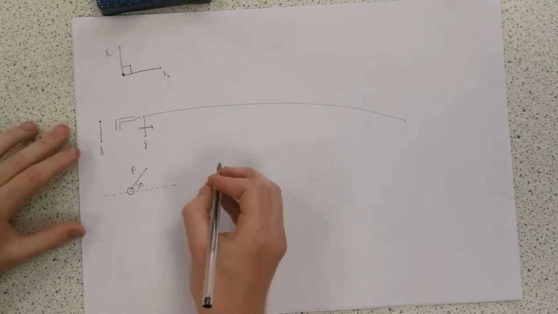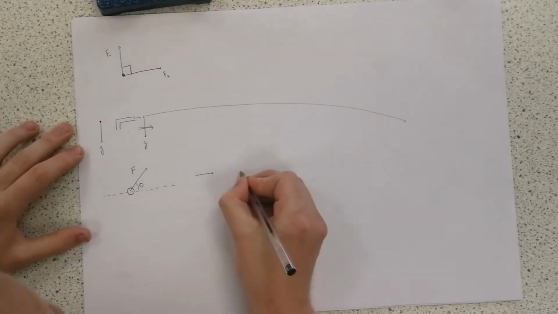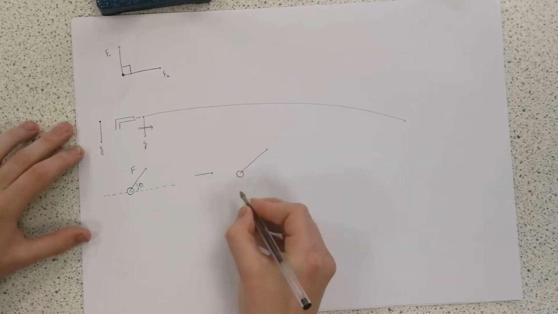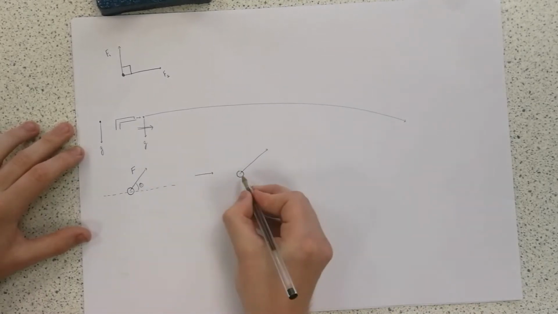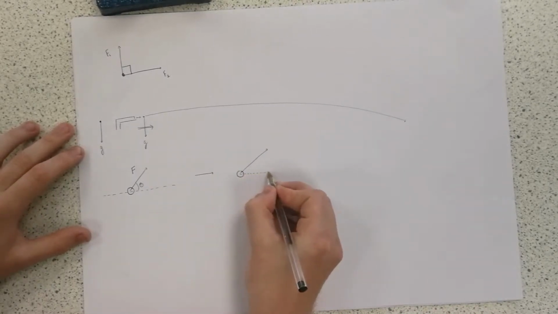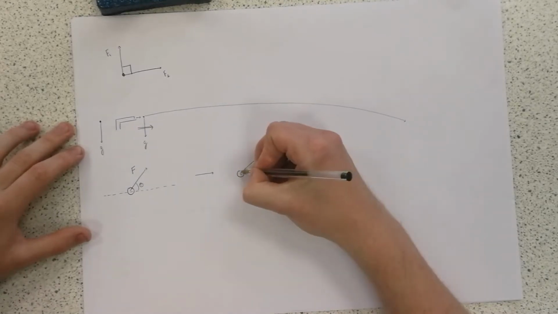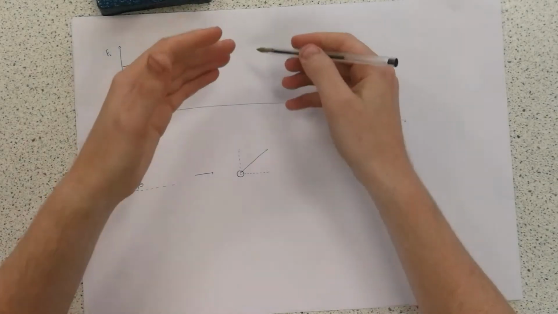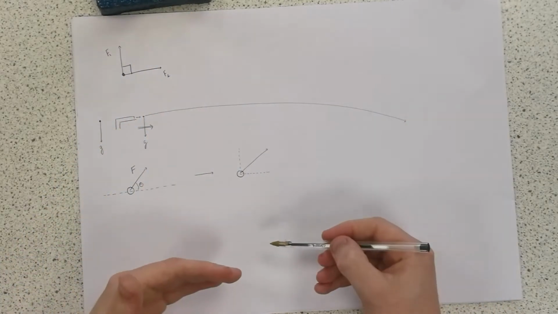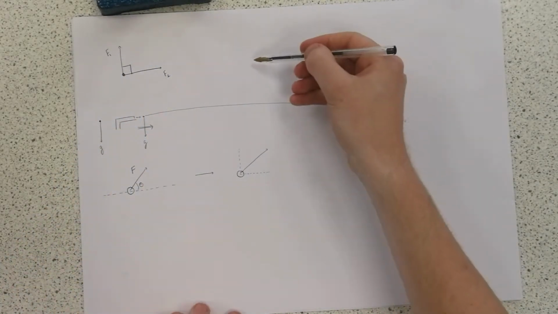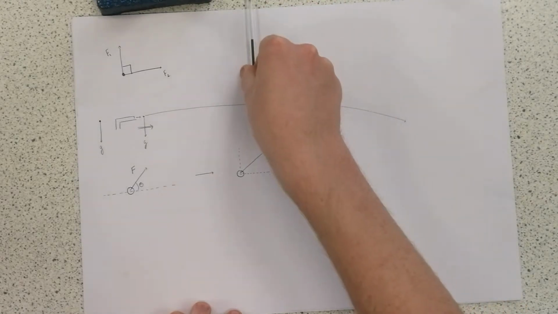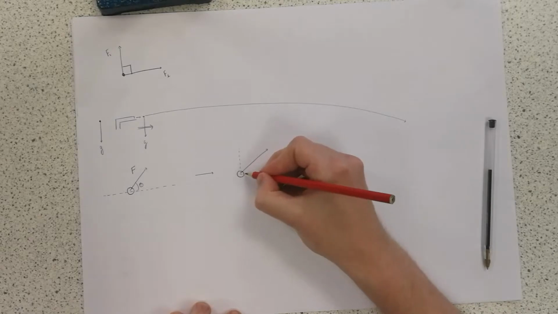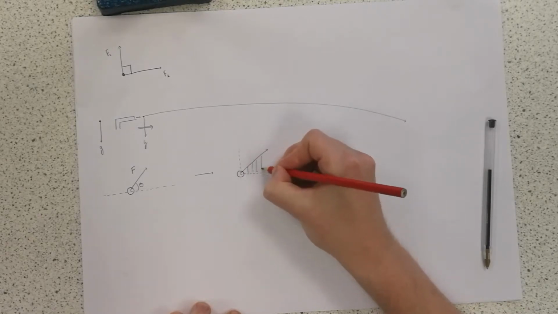So the way we do this is we draw out our force at the angle, and we can draw along here a horizontal component and our vertical component. Now, this is kind of like shining a light onto it. If we shine a light downwards, you can see that this will map on here.